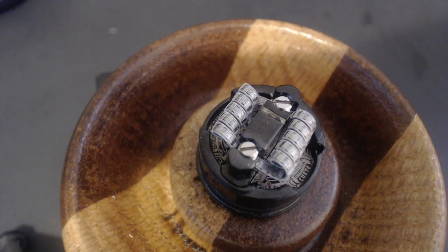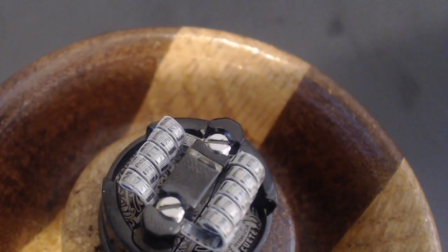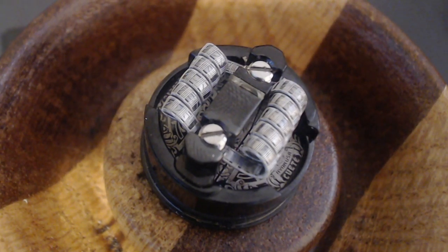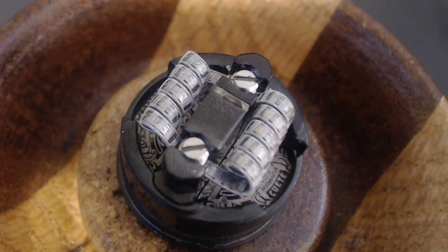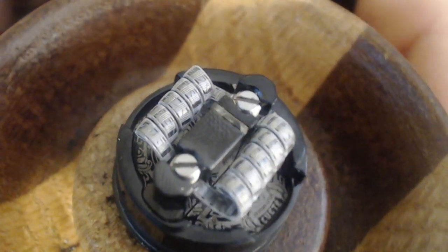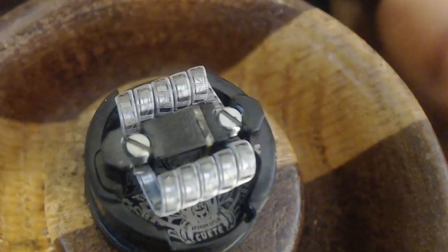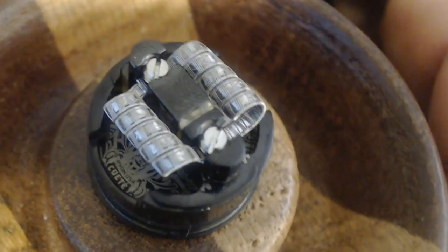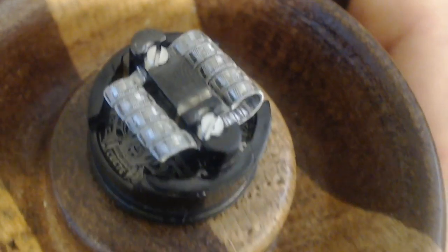Oh, you know what? Can I zoom in with this? I can't, can I? I forgot all about that. I forgot that you could do that in OBS. Something to remember.